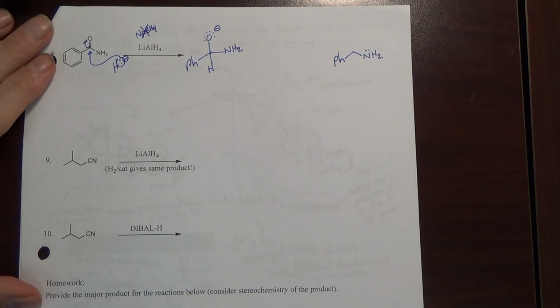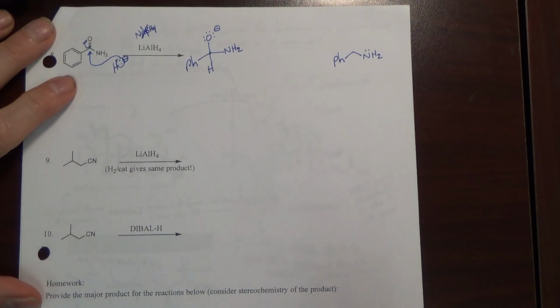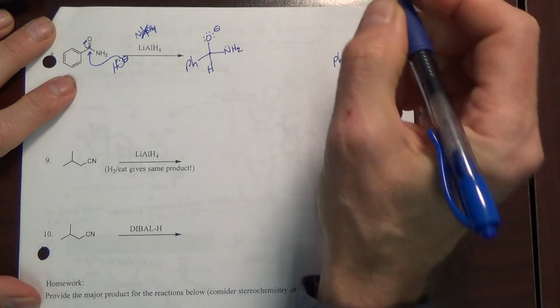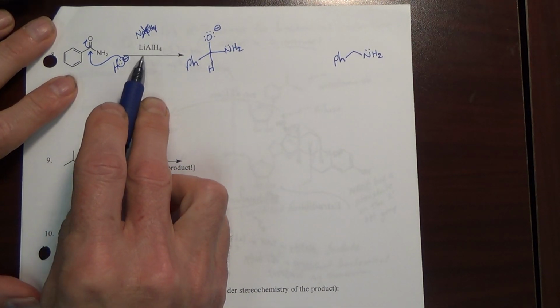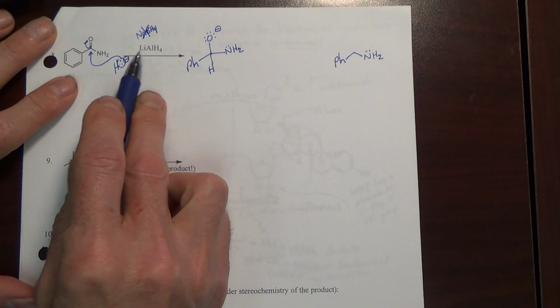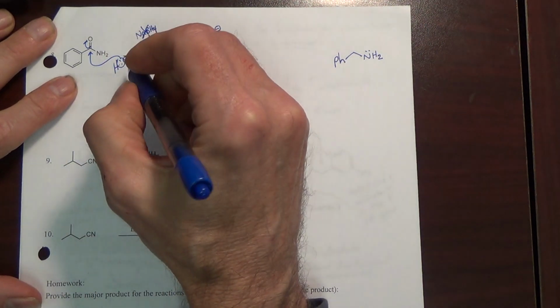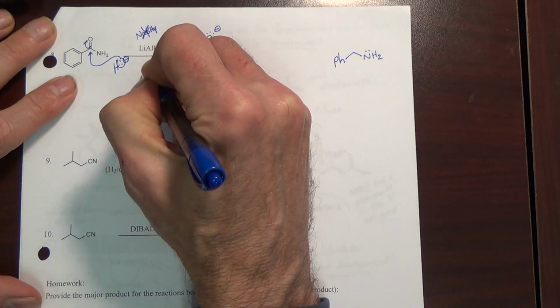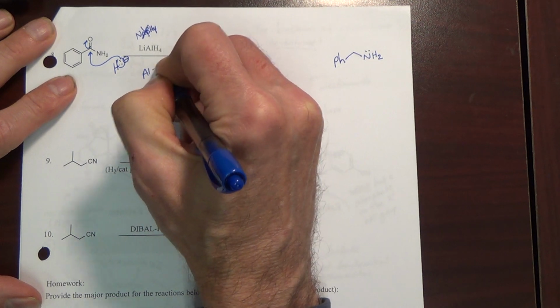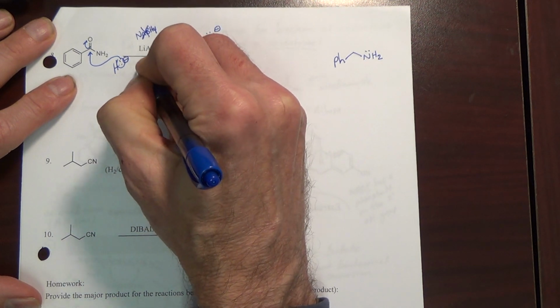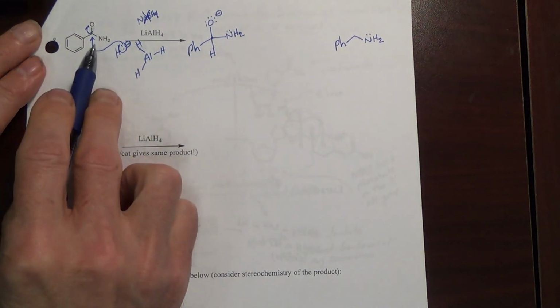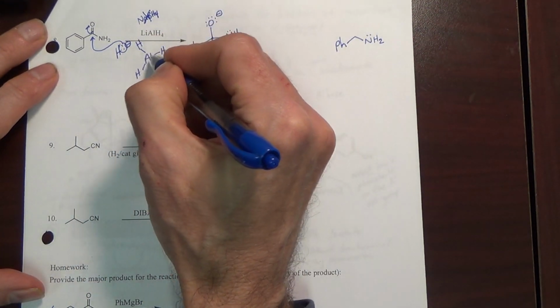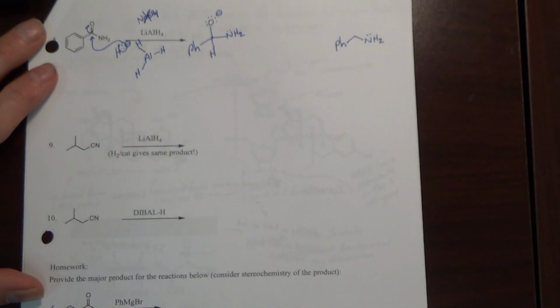Now, how do we get that? At this point, well, what gave up the hydride? AlH4 minus. After it gives up the hydride, it's going to be AlH3, when the hydride is shot out. Well, this aluminum is a Lewis acid, just like aluminum trichloride.